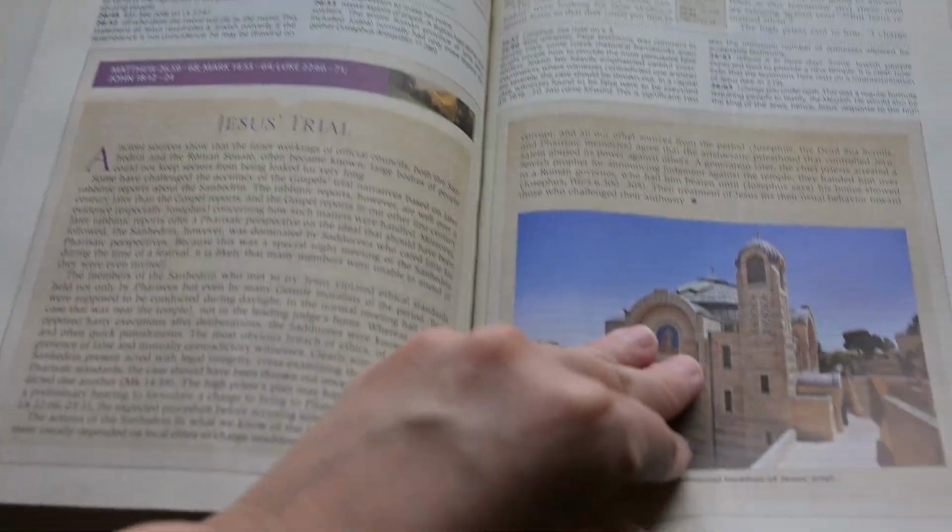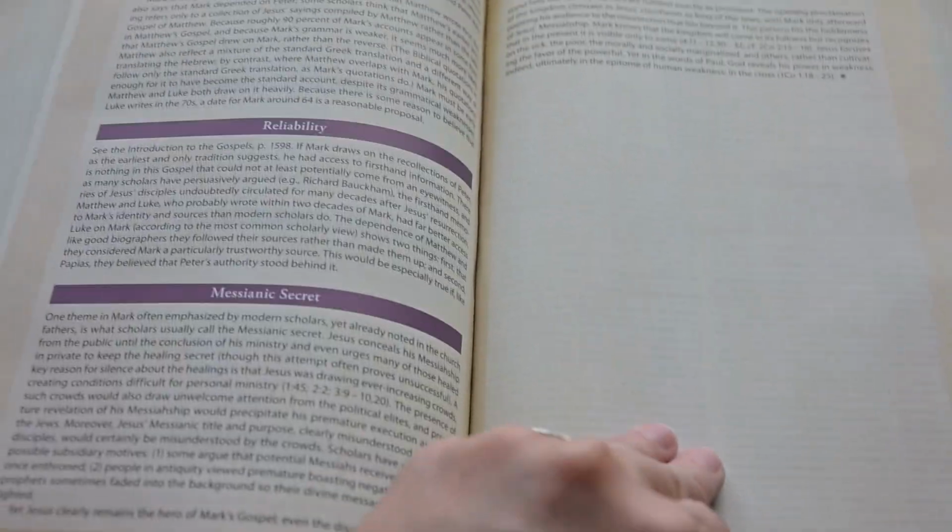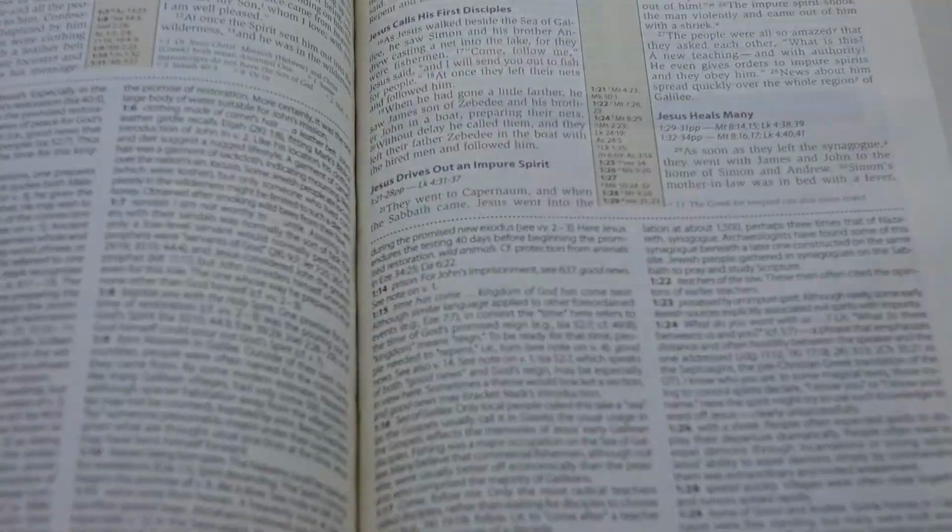background when you're studying. Here's an introduction to Mark. And some of the notes. And then we can look at the back of the Bible. And so we have the index of the articles that are in here. So lots of articles. And concordance. And we got some maps. Index to the maps.